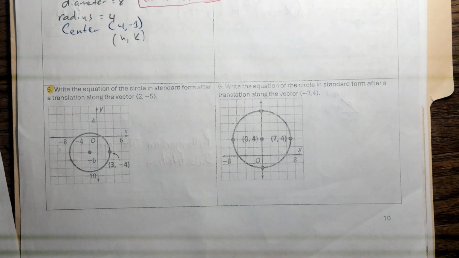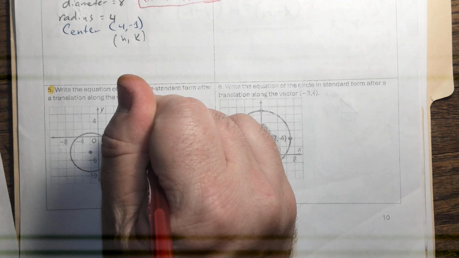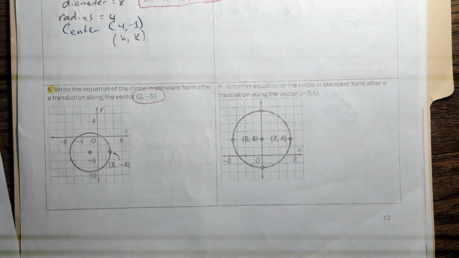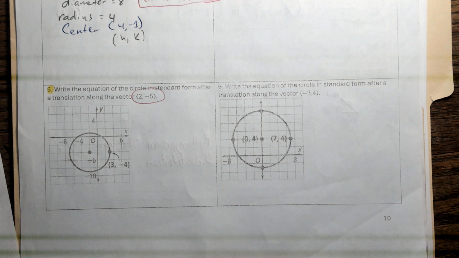Okay, number 5. Write the equation of the circle in standard form after a translation along vector 2, -5. I'm trying to see, did I? Oh, yeah, I guess I did do it. Okay. All right, give me just a second. Sorry, my nose is giving me fits. Okay. I'll do this in pencil because I don't trust myself.